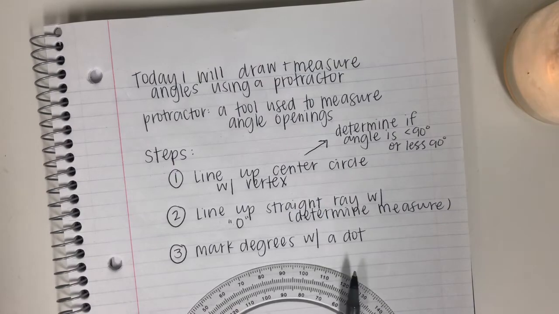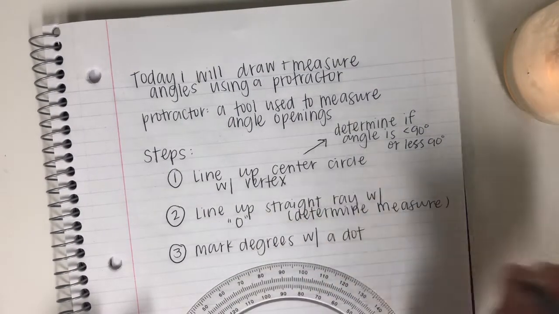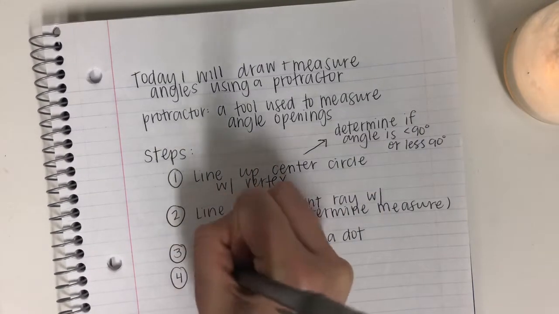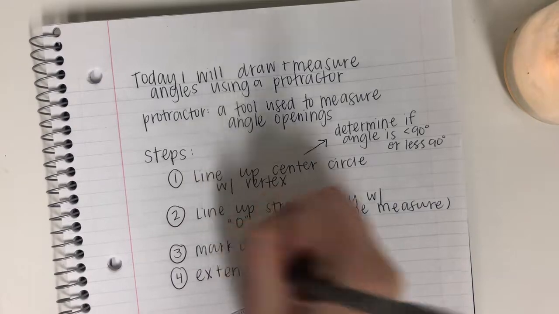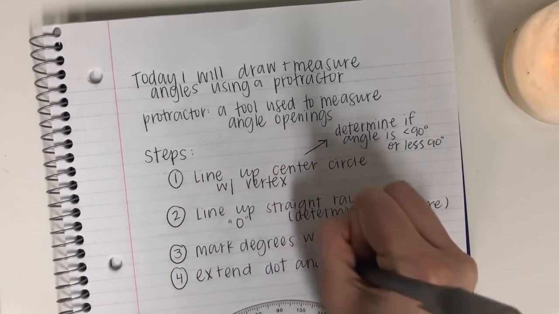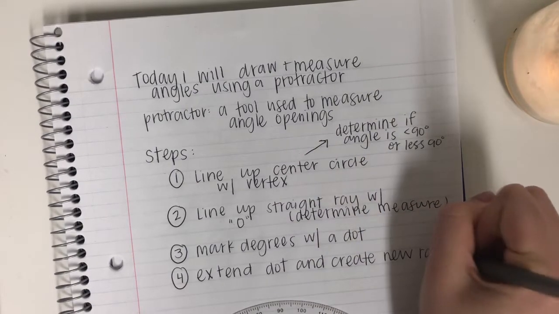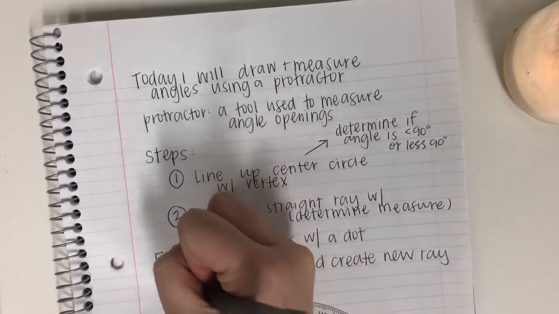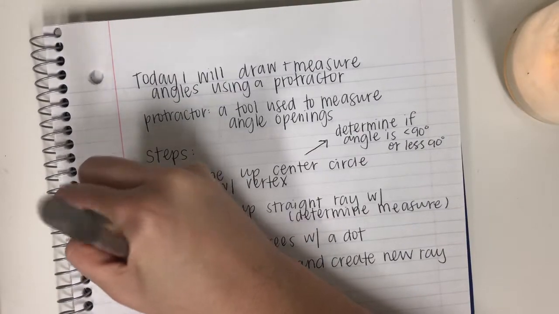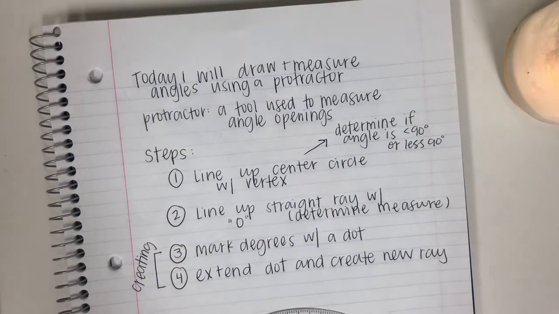Then you would have to find the 125, put a dot here, and then extend the dot and create a new ray. So 3 and 4 is only if you're creating one. If you just needed to determine one, you're just gonna do that.